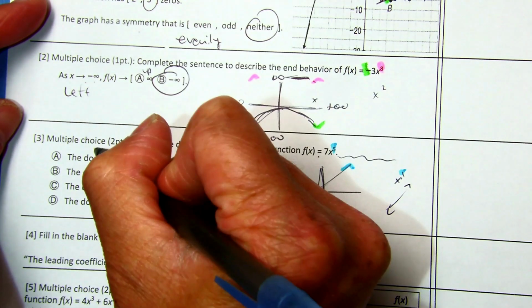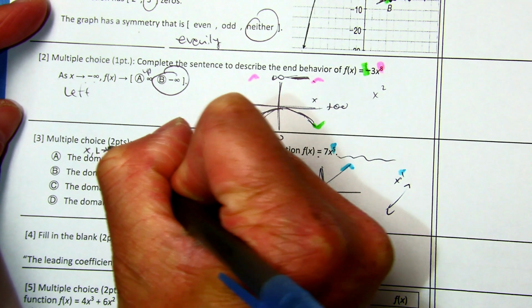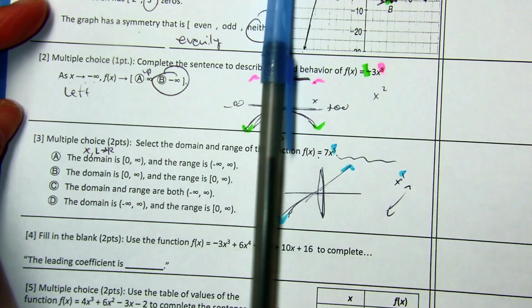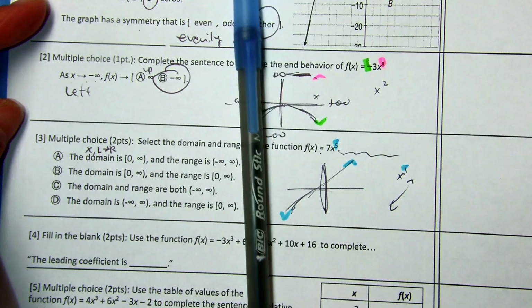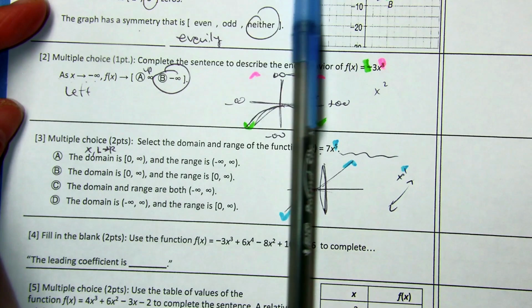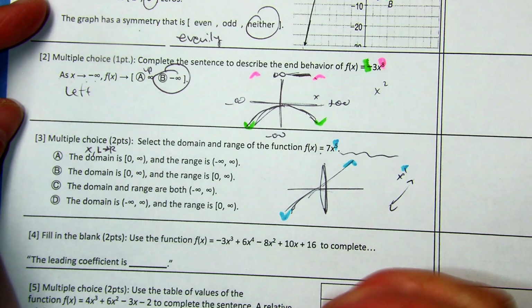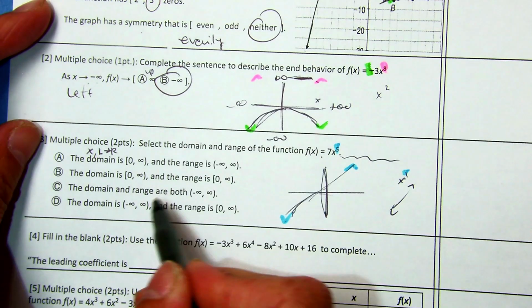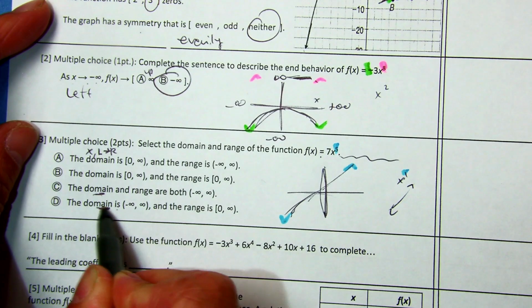The domain is the x values, and we're going to go left to right. Start over here. I have something on my graph. So negative numbers towards positive numbers. Essentially, when you're doing this and you have 2 arrows, it's always going to be negative infinity to positive infinity. So domain, and this one. These are wrong.